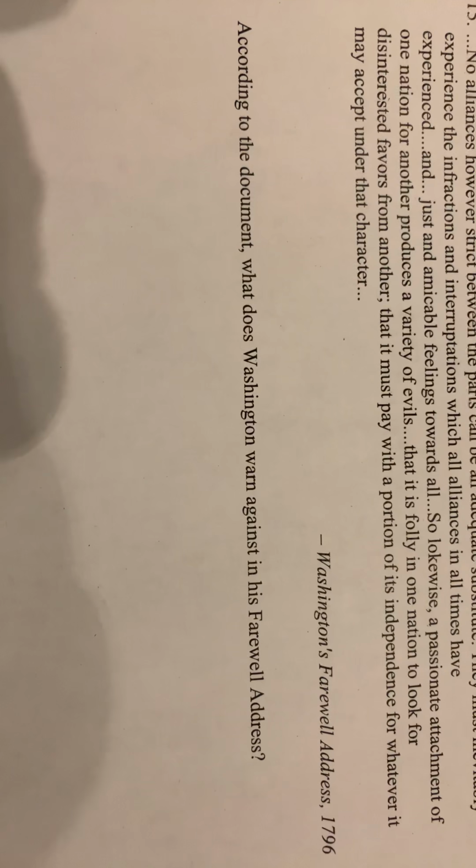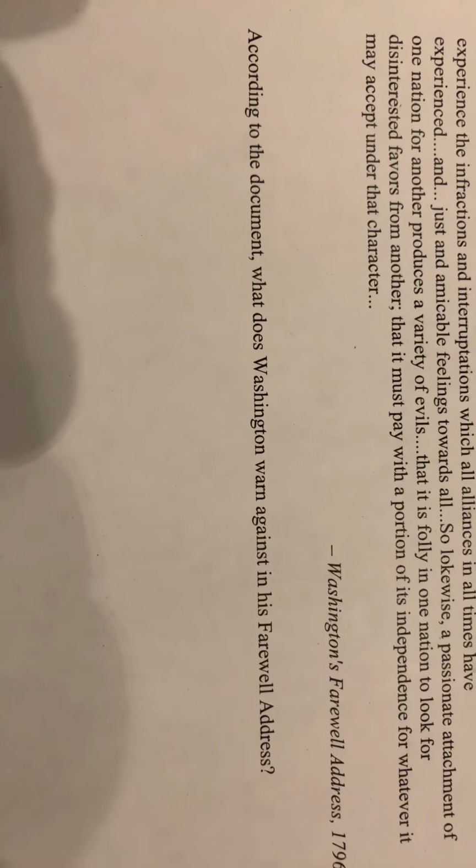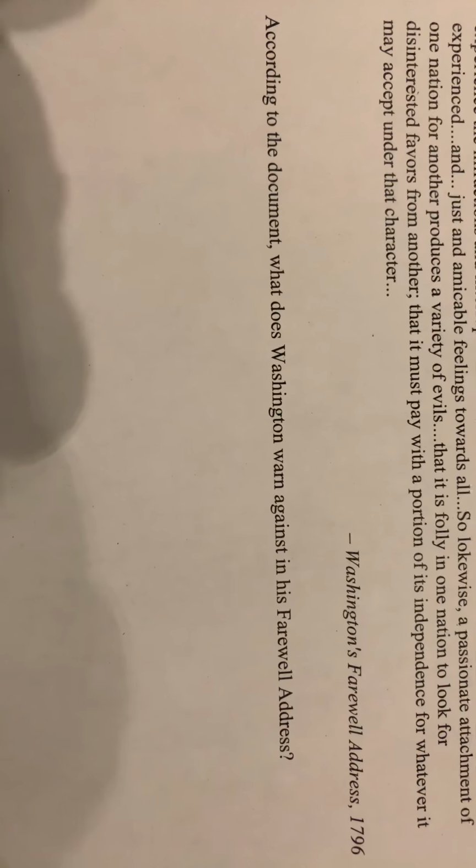Washington's Farewell Address, 1796. According to the document, what does Washington warn against in the Farewell Address?